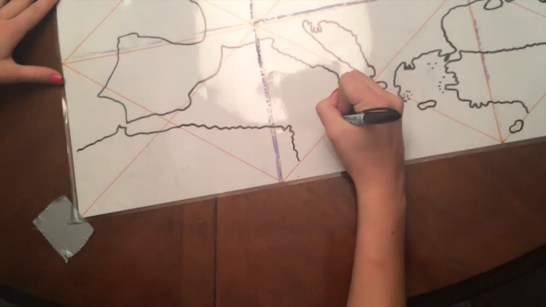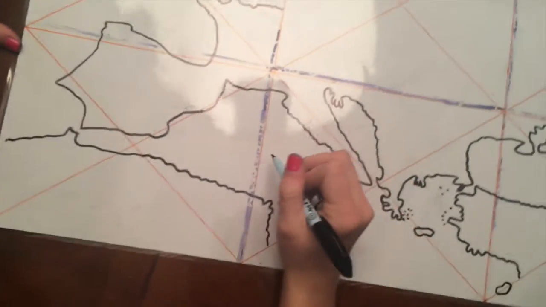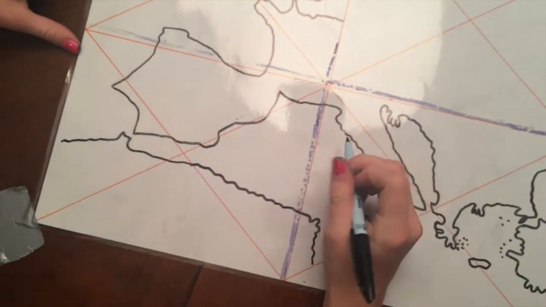Sicily is like a little sideways speech bubble. And then this island right here.